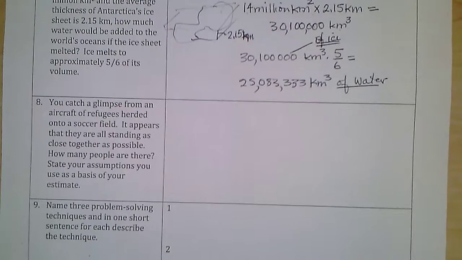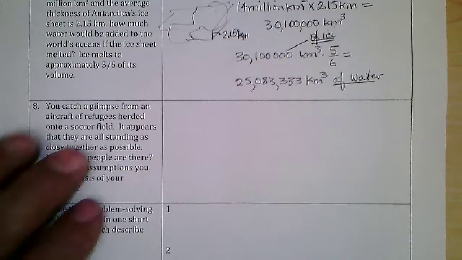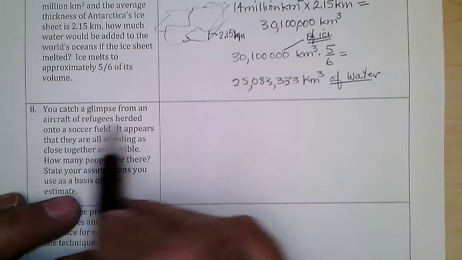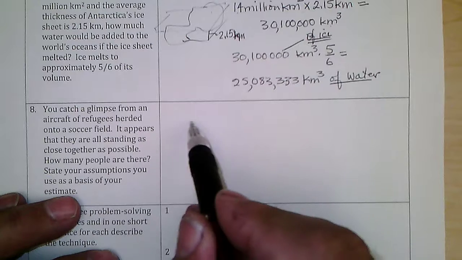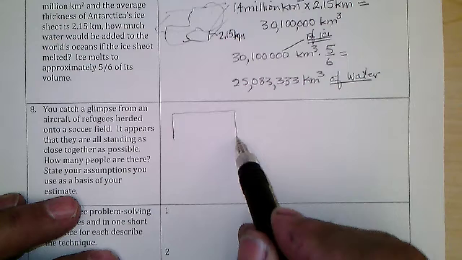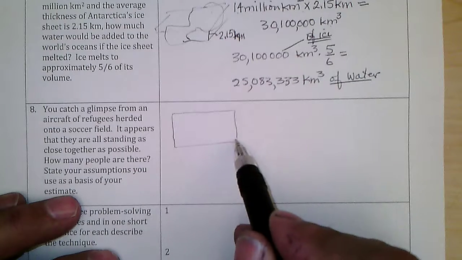Okay, on this one, you catch a glimpse from an aircraft of some sort of refugees herded onto a soccer field. Now, a soccer field is roughly the size of a football field.